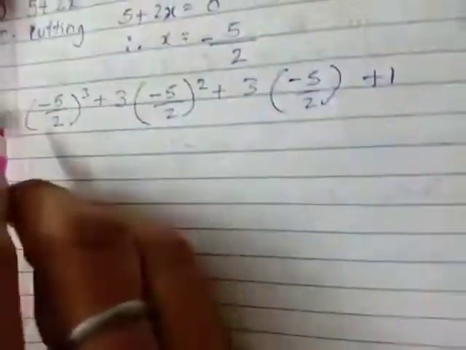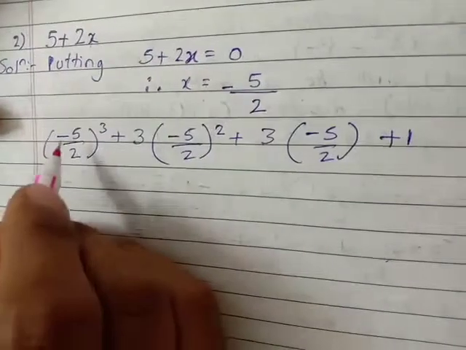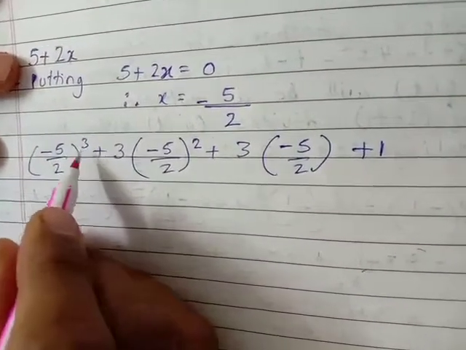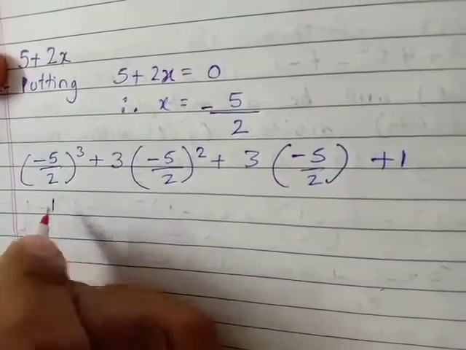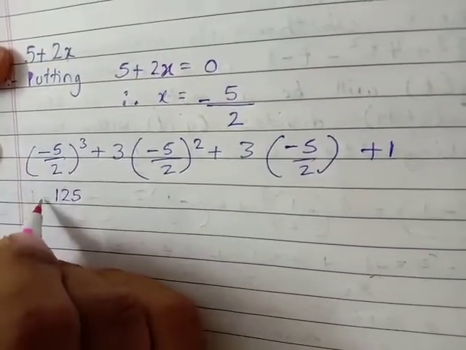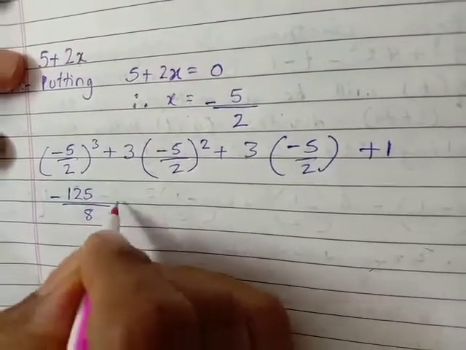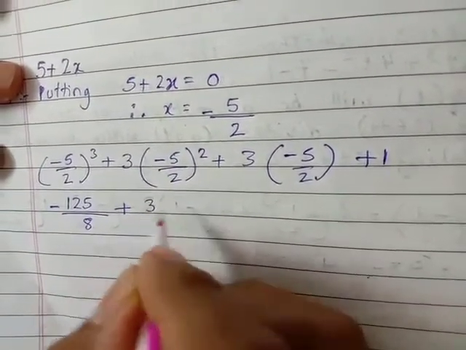Now we will solve it. 5 into 5 into 5, 5 multiplied 3 times, so it will become 125. Since it is the cube, the sign will remain as it is. 2 cube is 8. Plus 3.